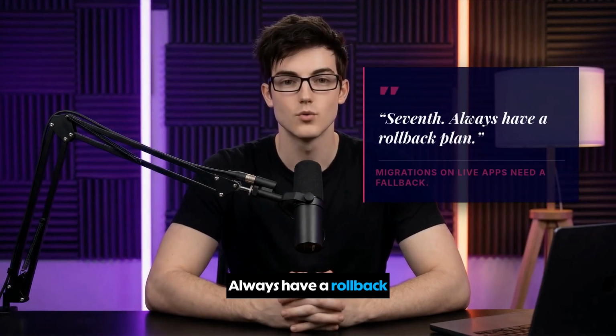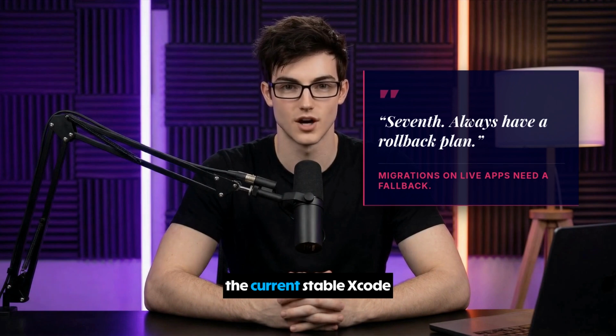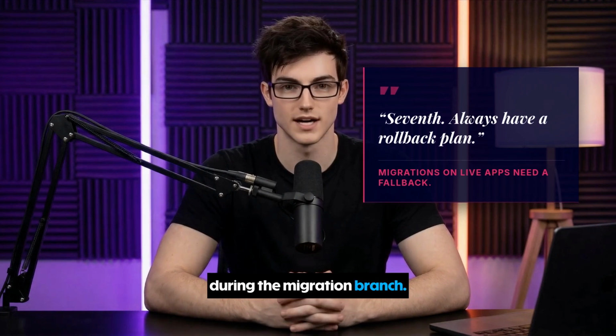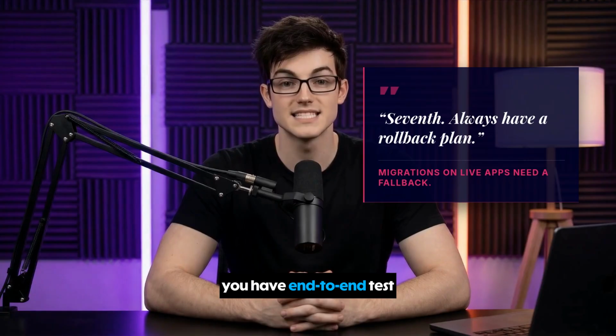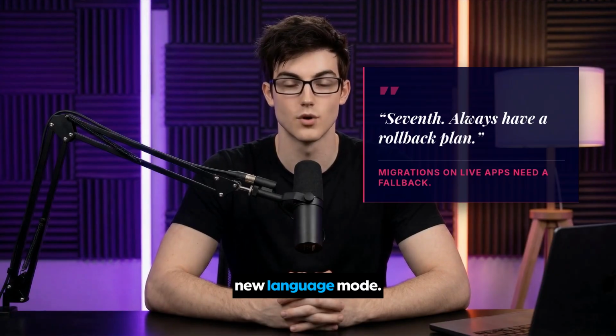Seventh, always have a rollback plan. Migrations on live apps need a fallback. Use feature branches. Pin your CI to the current stable Xcode during the migration branch. Do not merge until you have end-to-end test coverage running in the new language mode.